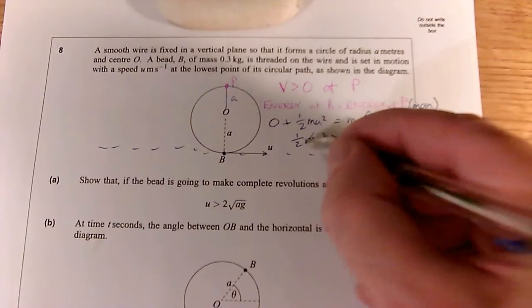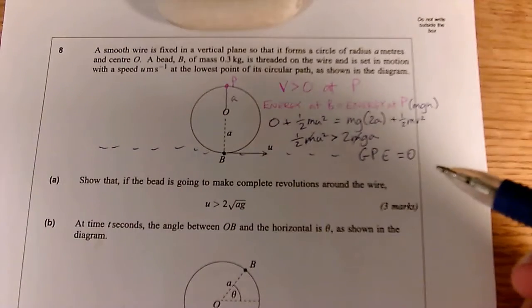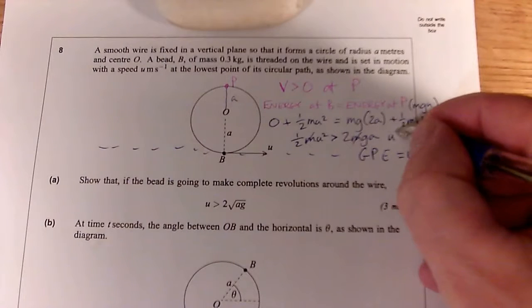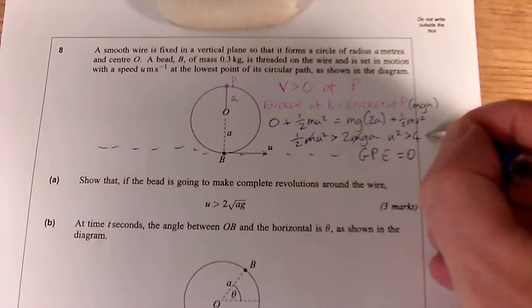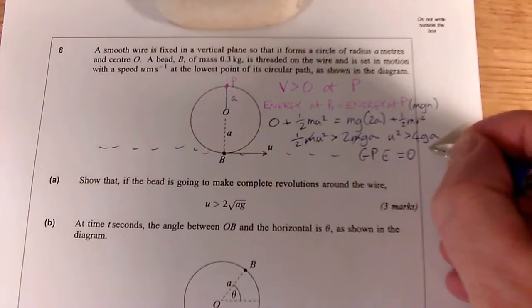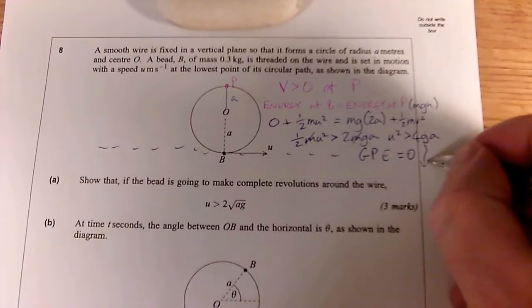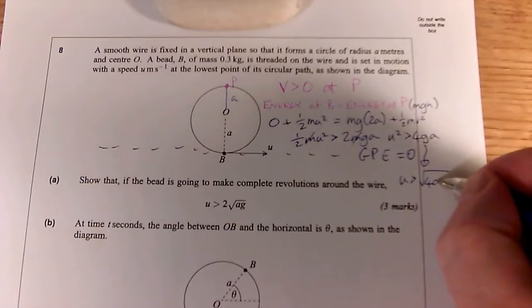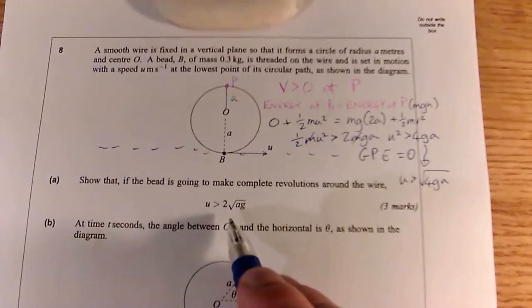The m's cancel. I can multiply by 2, so I'm going to get u squared is greater than 4ga. So u is greater than the square root of 4ga, from which this line follows.